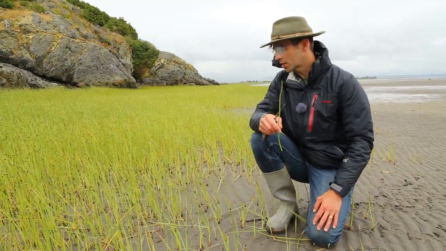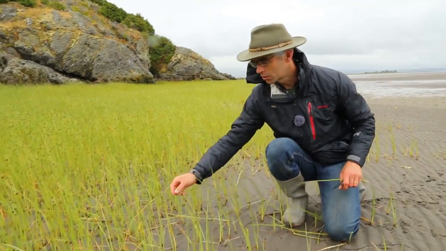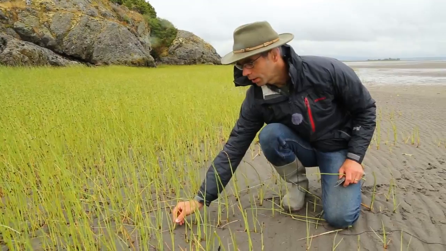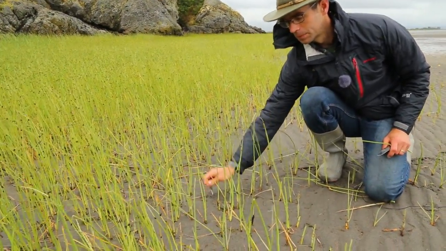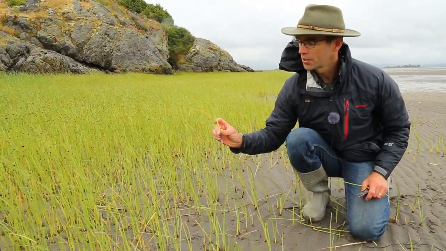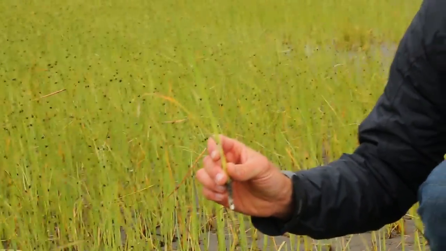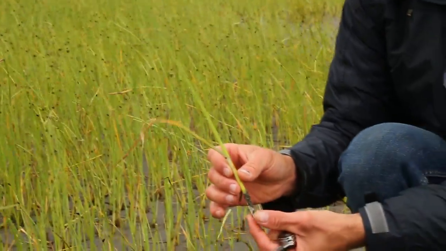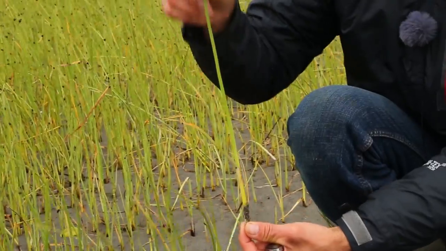This Schoenoplectus pungens typically has 1 basal leaf. Here we go, 1 basal leaf. Right now they're starting to wither a little bit. But from a distance it looks a little bit like it has just a bare stem.